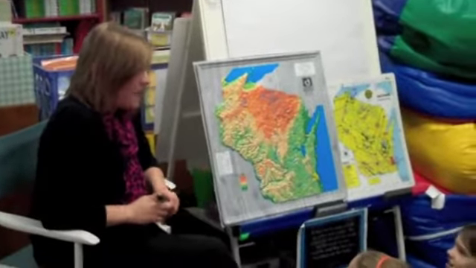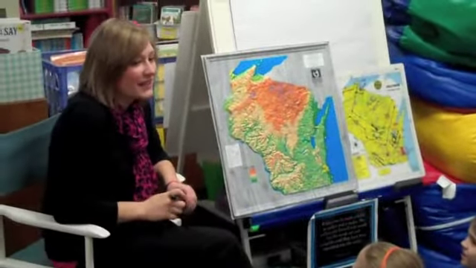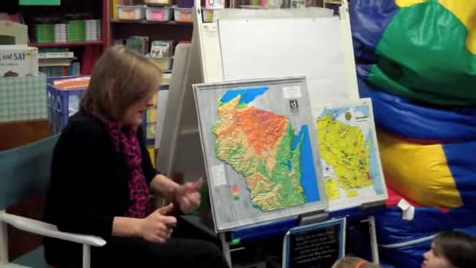But when we use the clay, boys and girls, we need to make sure that we're responsible because we're giving you the responsibility of making a map. And if we misuse anything, then we won't be making a map. Does everyone understand that?